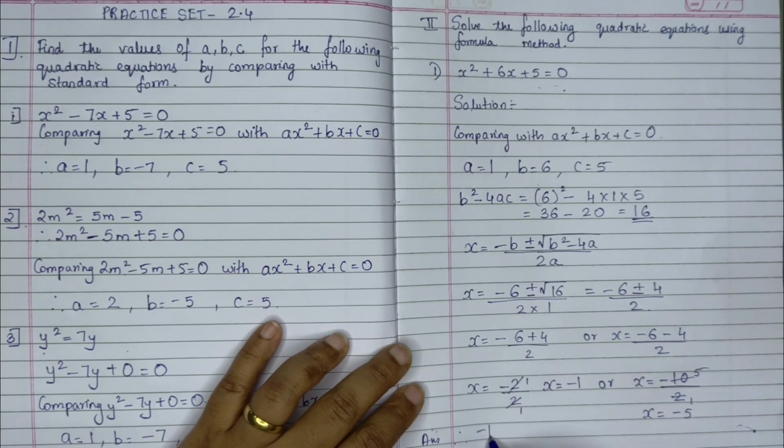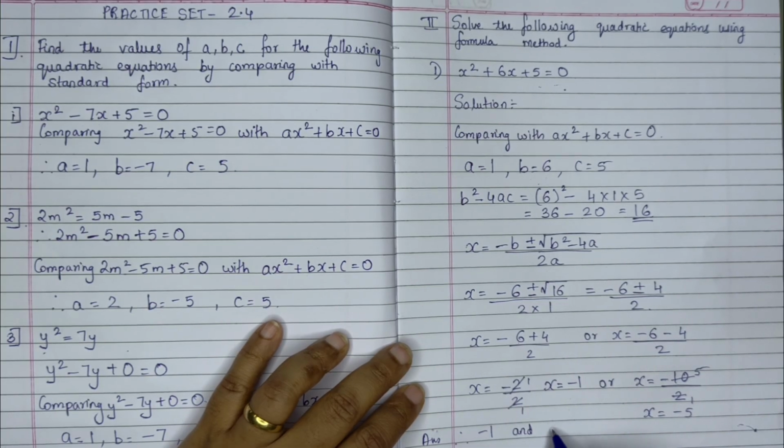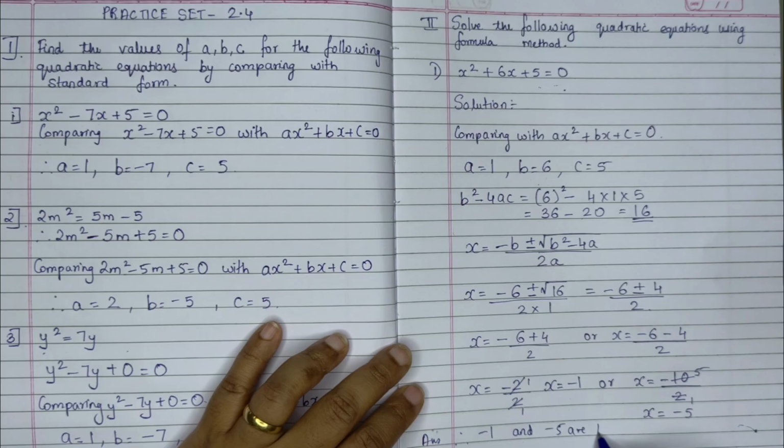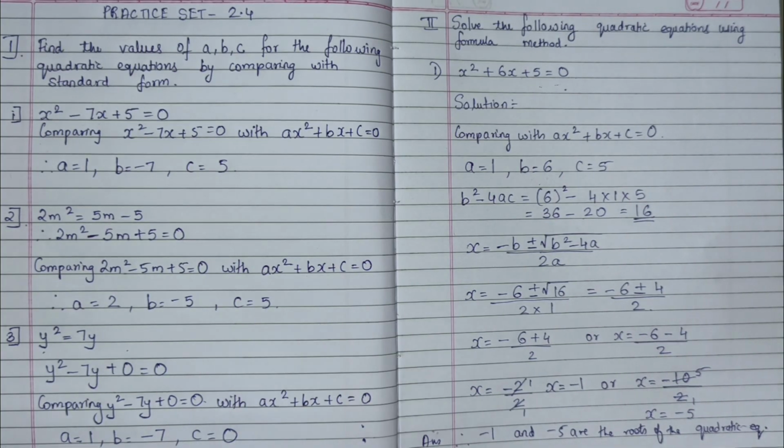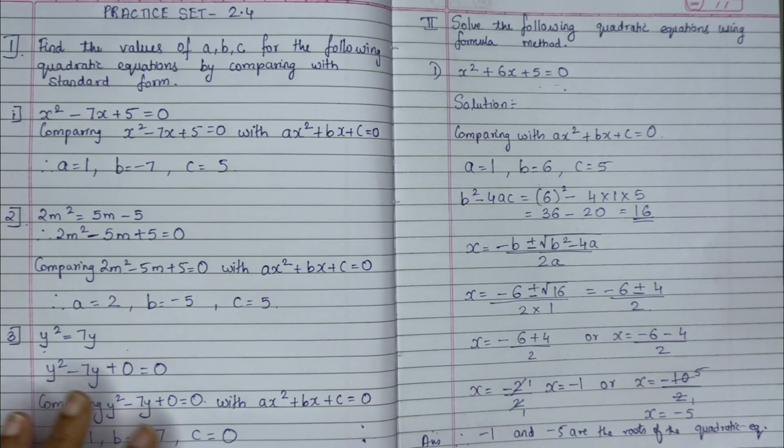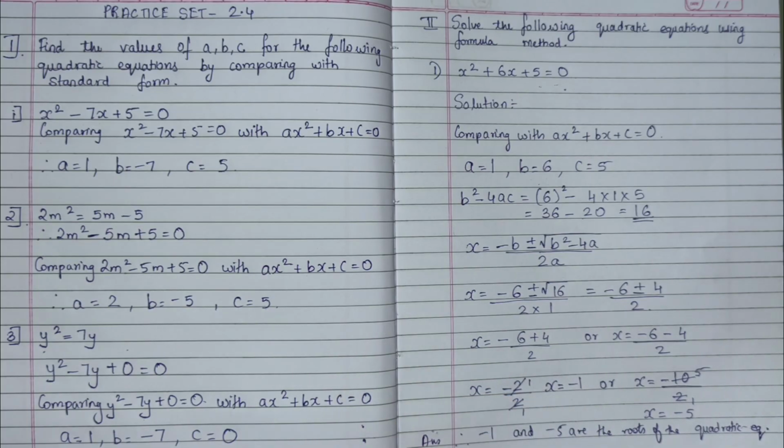Therefore, minus 1 and minus 5 are the roots of the quadratic equation. So, understood the first sum. Now we'll do the next sum. See here, I have done the first part, the first sum.